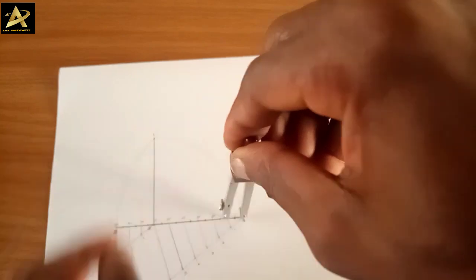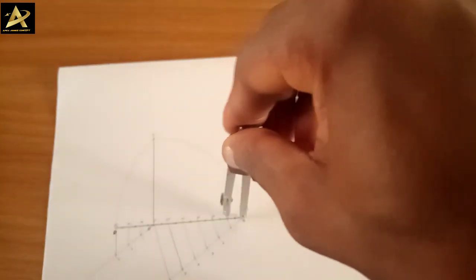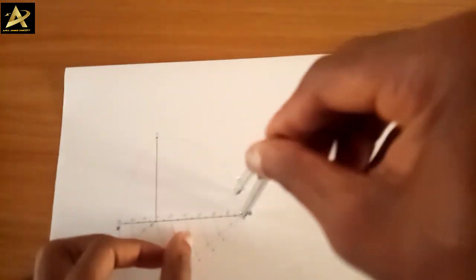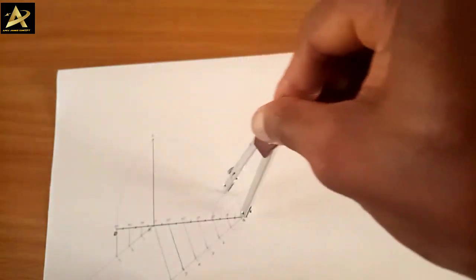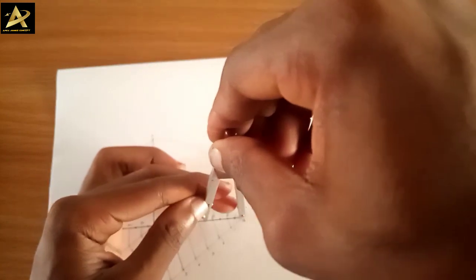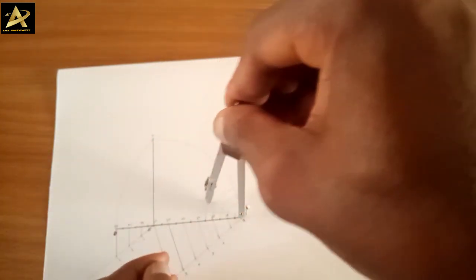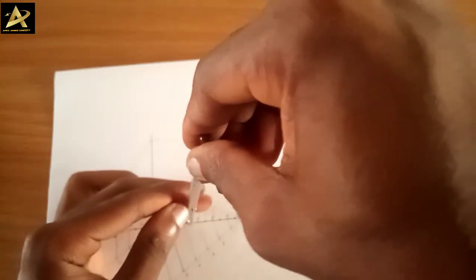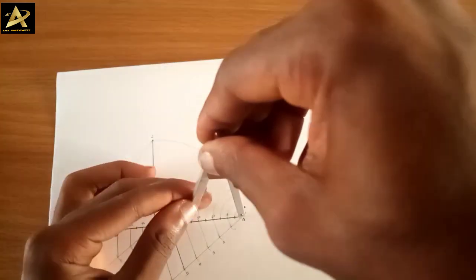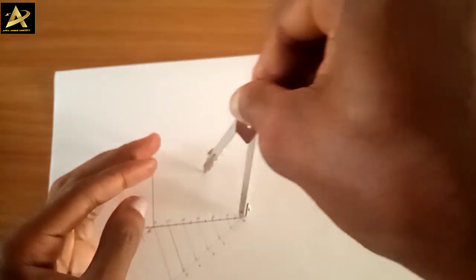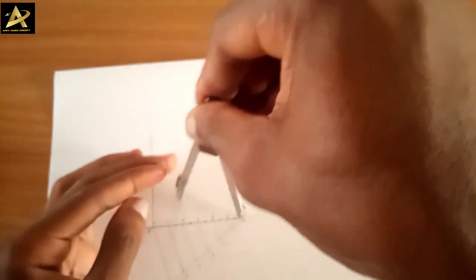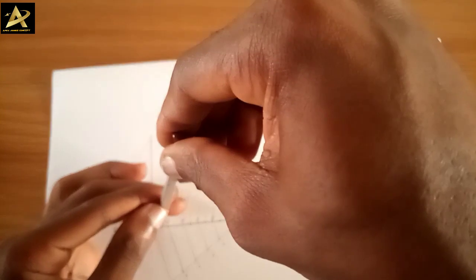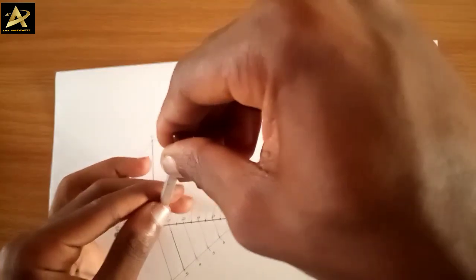Then 10, 15, 20, 25, 30, 35, 40, 45, 50, 55, 60.